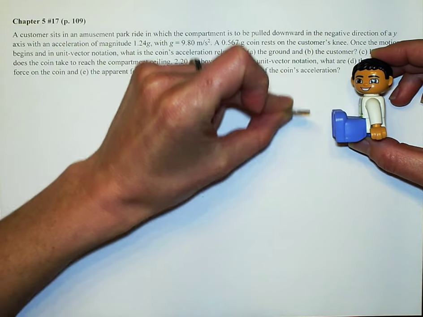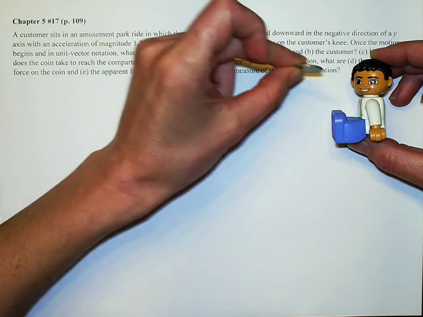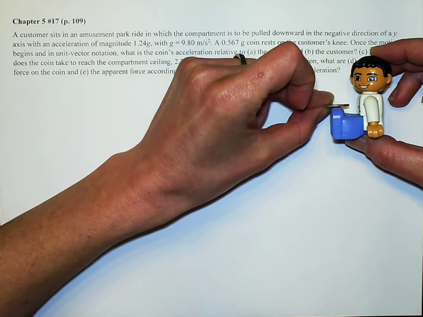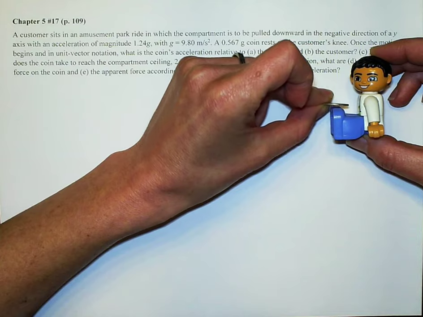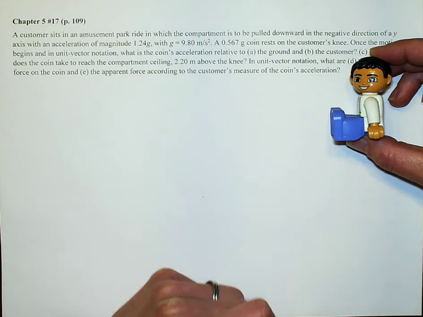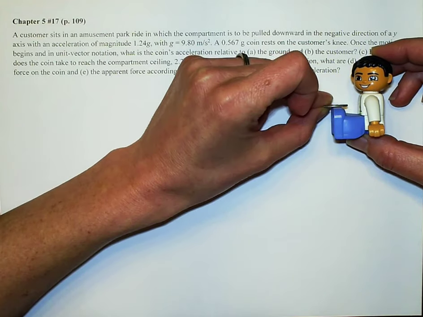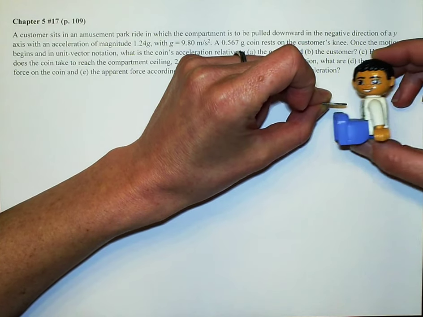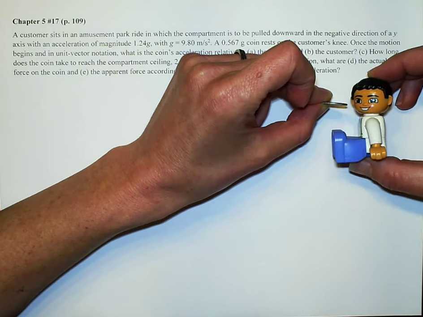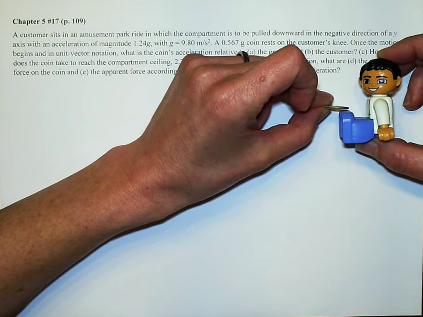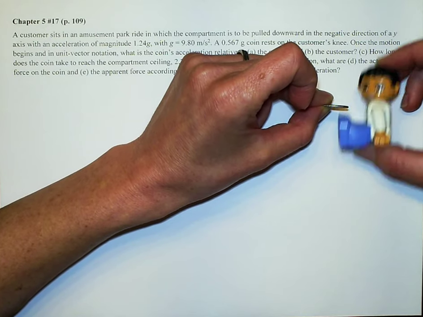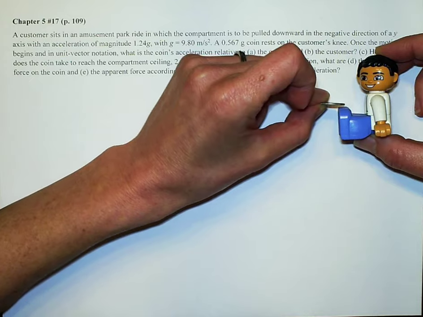Normally, if you drop a coin, it will just accelerate in the downward direction. So if you put a coin on somebody's knee, the coin will still want to accelerate in the downward direction, 9.8 meters per second squared. But our dude here is accelerating downwards faster than that. Essentially, the ride is pulling him down faster. And so here's what's going to happen.